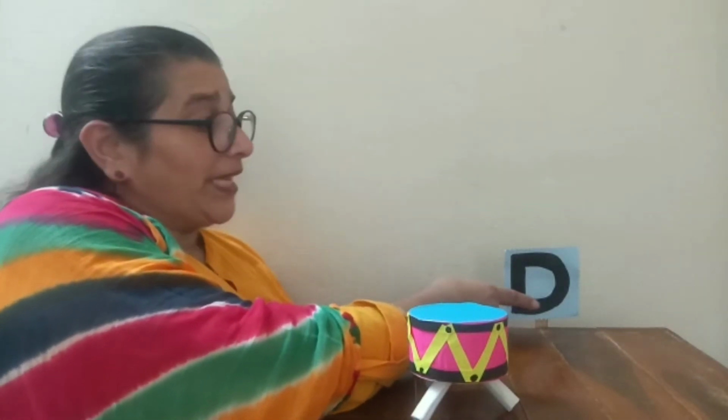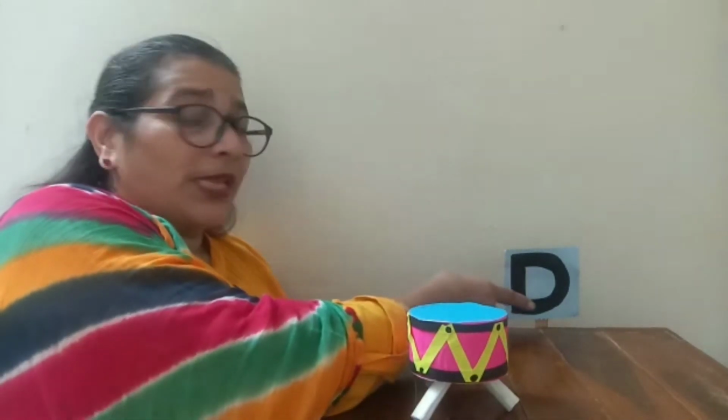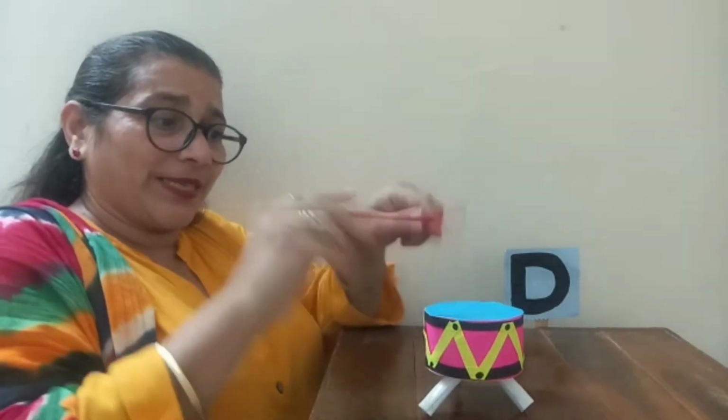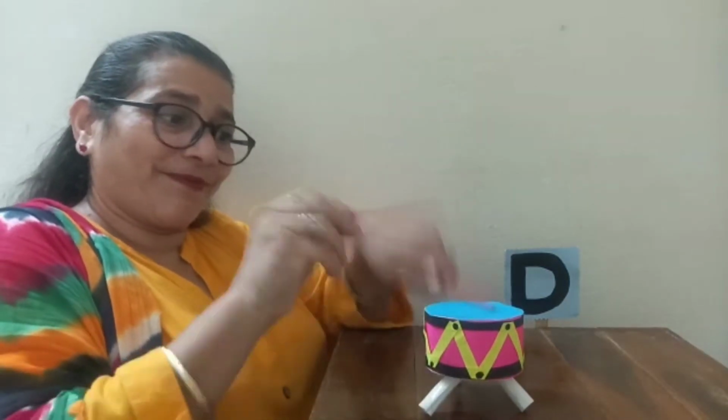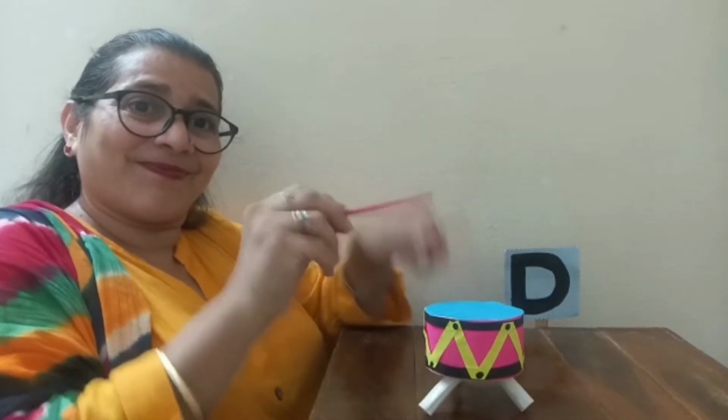Children, which alphabet is this? D. D says D for drum. Do you know how do we play with the drum? Here there are sticks. We play like this. D for dog. It is a pet animal.